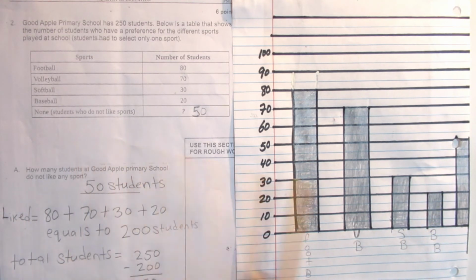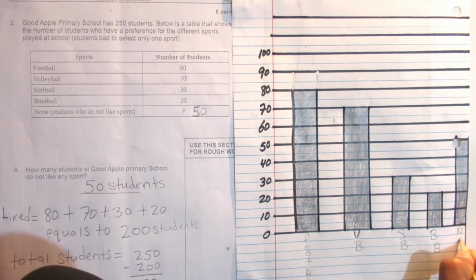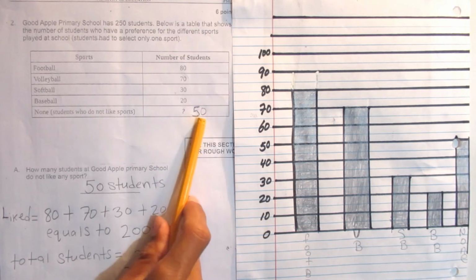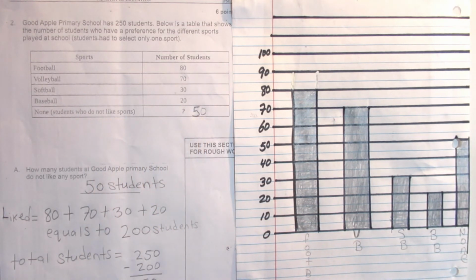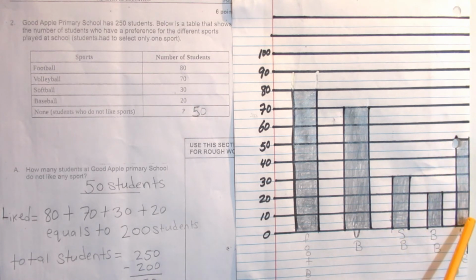Then finally, how many students like none? These are students that don't like sports from the school, and it was 50. 200 students like sport, and 50 students do not like any sports. So we can see the bar chart here representing the 50 students that do not like sport.